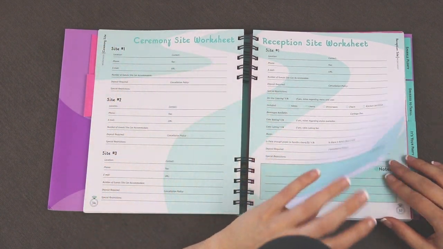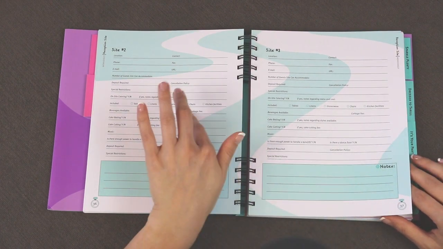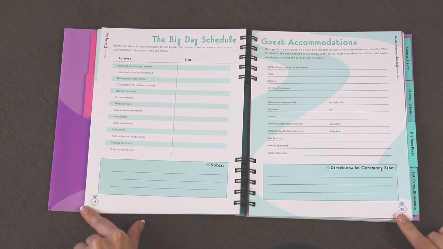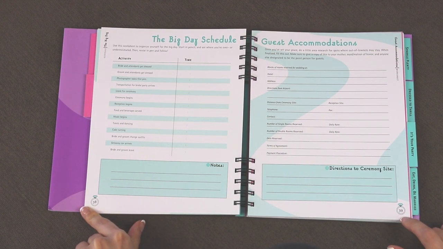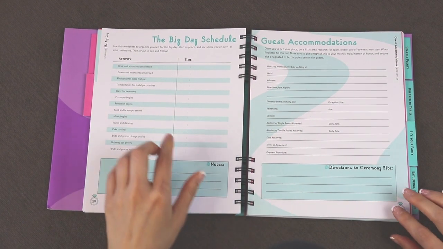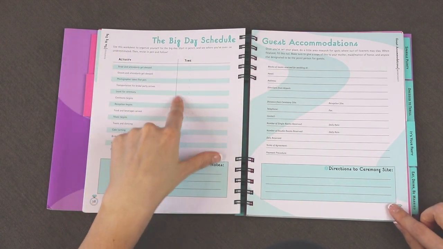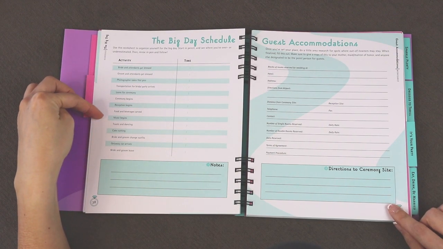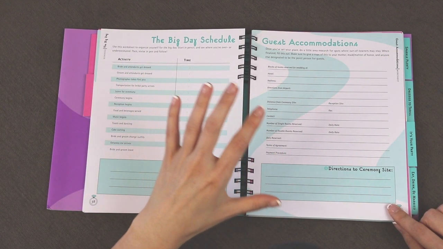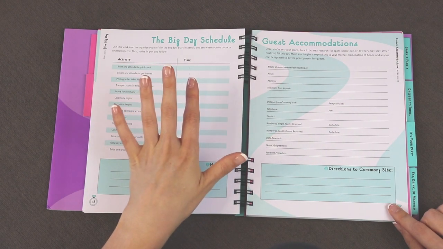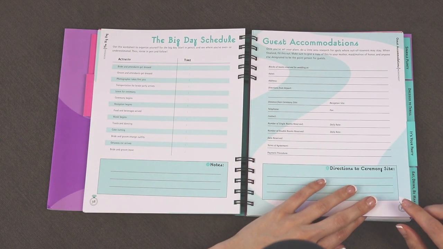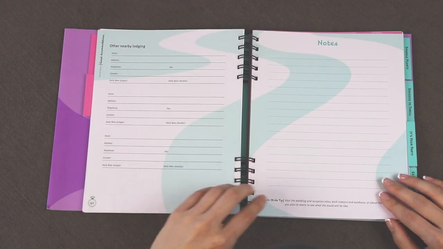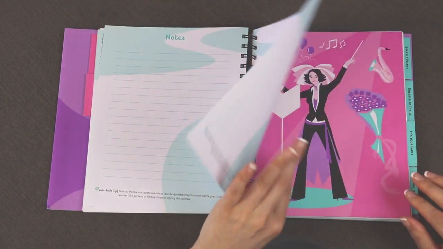Ceremony site worksheet, reception site worksheet, 1, 2, and 3, with some areas down here in each of them for notes. So you'll notice each page has this cute little engagement ring outlining the page number. Big day schedule. Now this is a little different from that first one, The Knot, that actually gave you times, so you kind of knew how long everything took. This is just, I guess, assuming it's going to be low key, minimal, and it won't need that much planning. Guest accommodations, where they can stay, and then other nearby lodging, space again for notes.